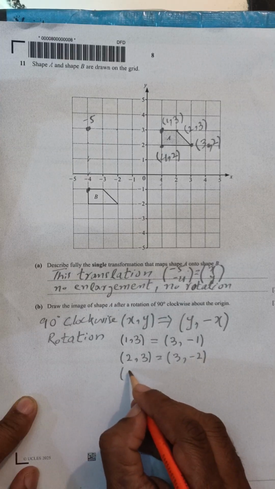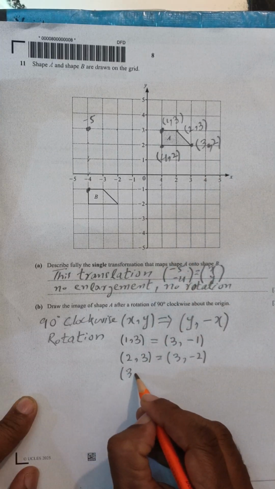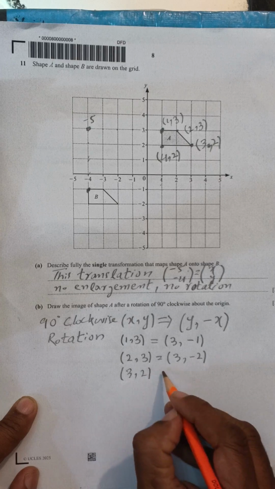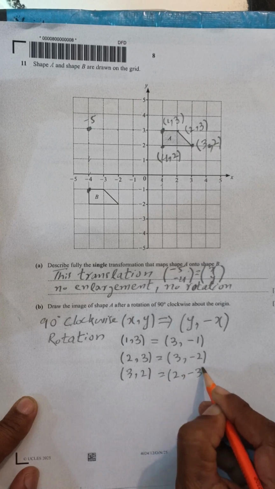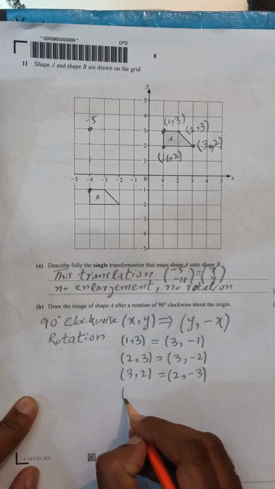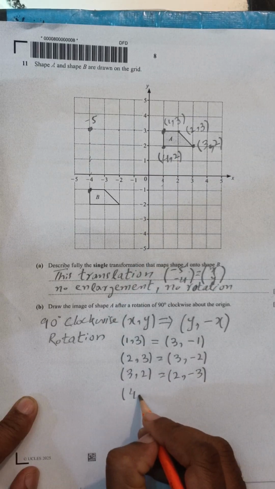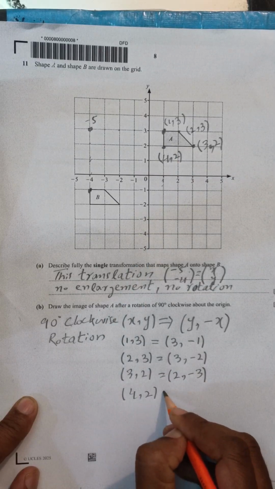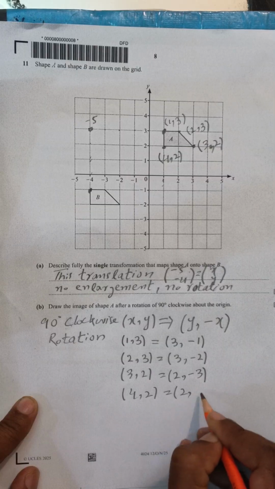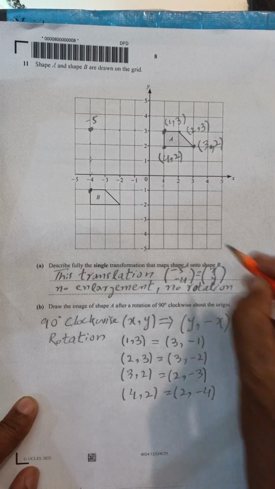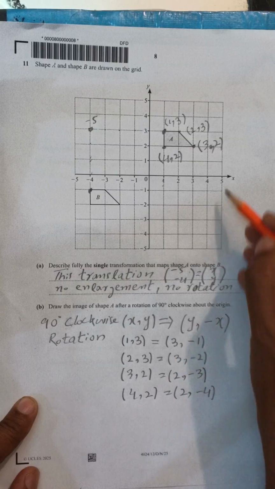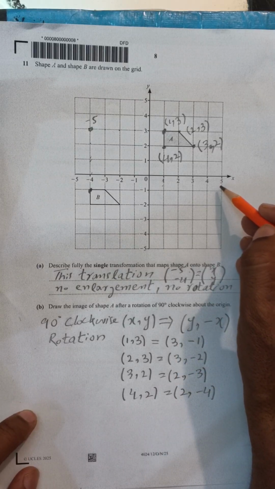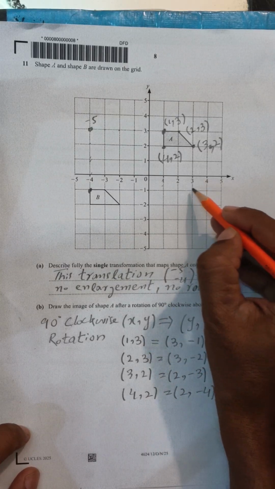The next one, (3, 2), becomes (2, -3). And similarly (4, 2) becomes (2, -4). Now point these out here. The first point is (3, -1).